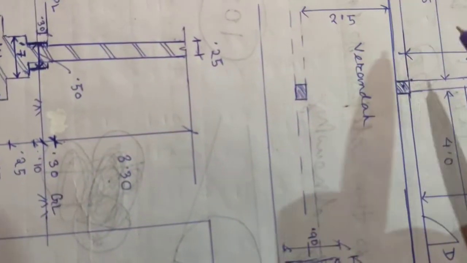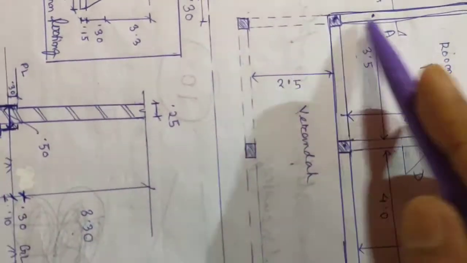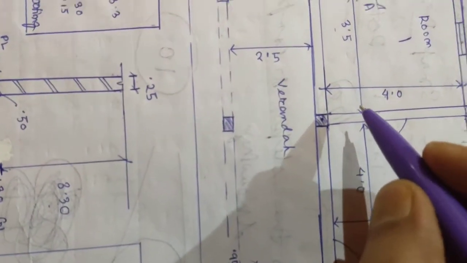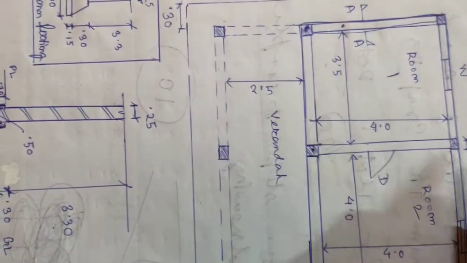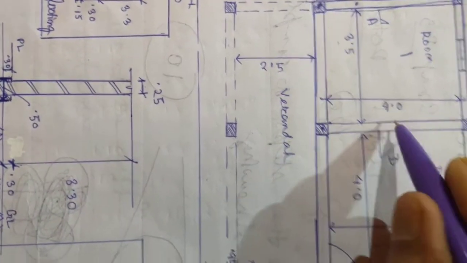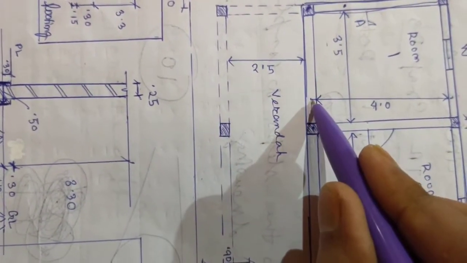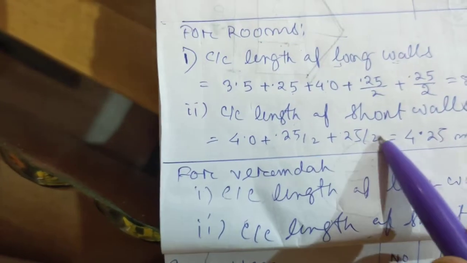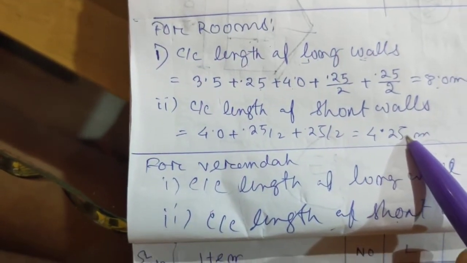So just like that, the center to center length of the short walls, these 3 are short walls. We will calculate the length of any one wall from the center of this wall to the center of this wall. This is 4. So 4 plus 0.25 by 2 plus 0.25 by 2, ultimately it comes out to be 4.25 meters.